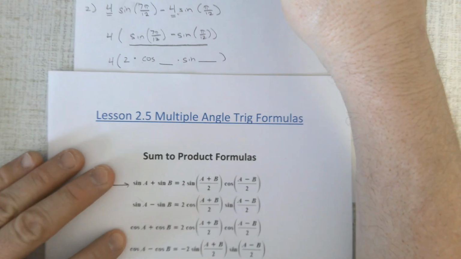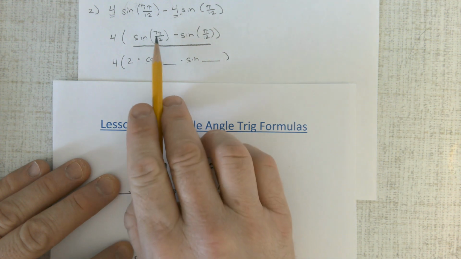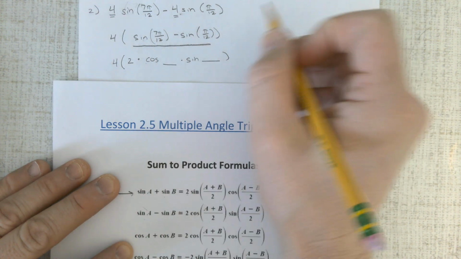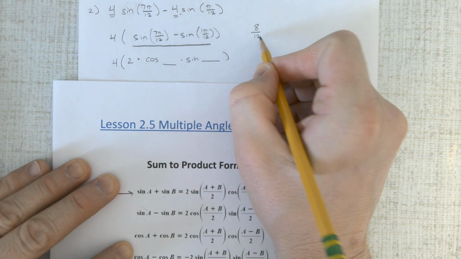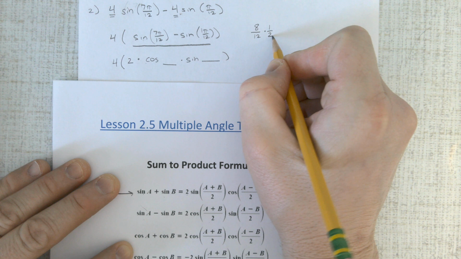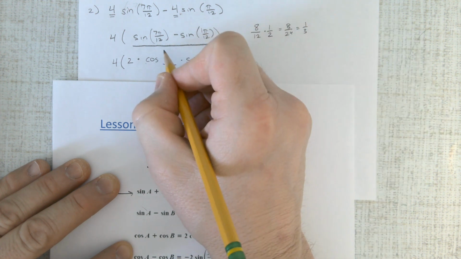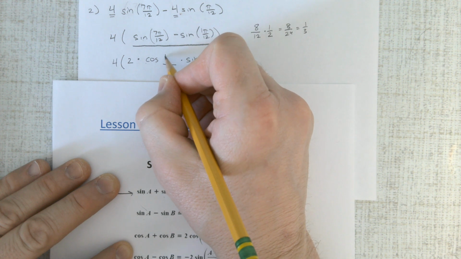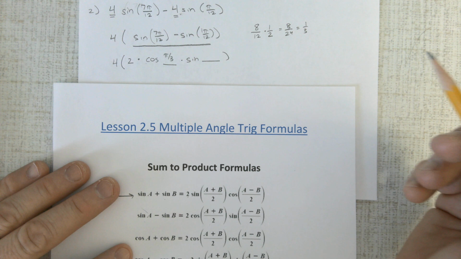What am I going to do first? Let's see here. I'm going to add them, divide by 2. So if I add these two fractions, what would that be? I'm going to put a 1 there. That's 8/12, and divide it by 2 means times it by a half. So it'd be 8/24, that'd be 1/3, pi over 3. Now you can get there however you want to. That's how I would do it.